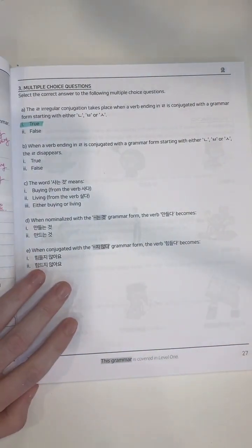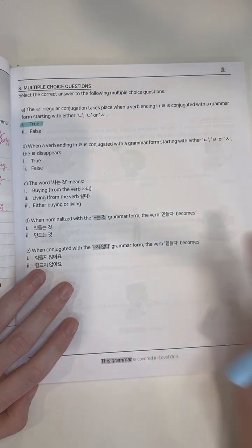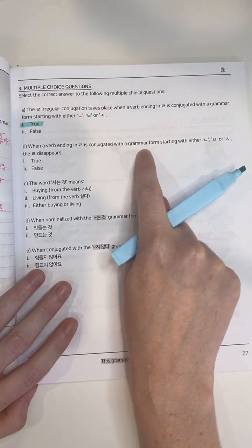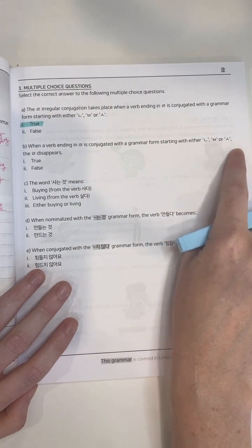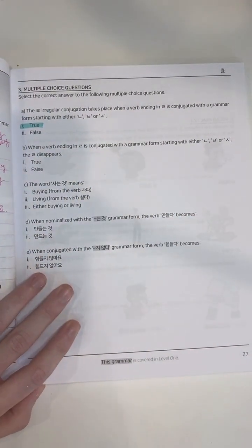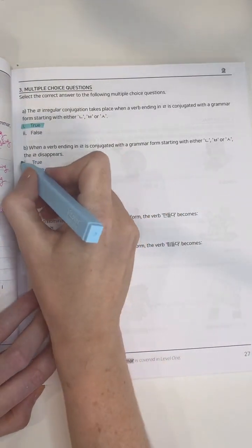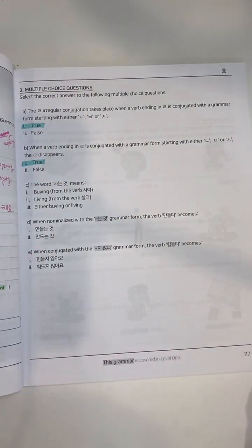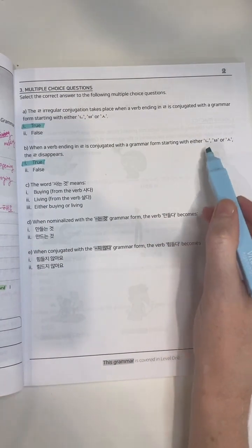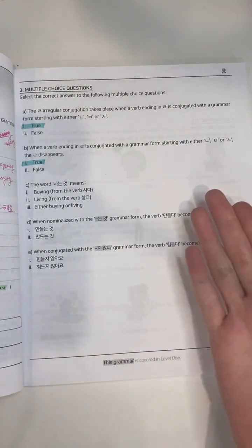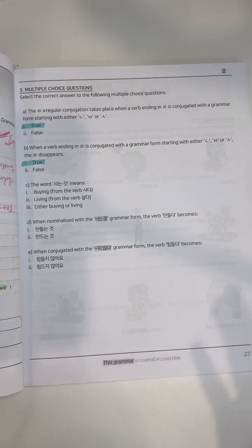All right. B, when a verb ending in real is conjugated with a grammar form starting with either nien, biep, or shit, the real disappears. Is that true or false? This is also true, right? We've seen this in the previous page. When you add a conjugation with nien, biep, or shit, that's things like 는 것, 합니다, 세요, things like that, the real disappears. It's true.